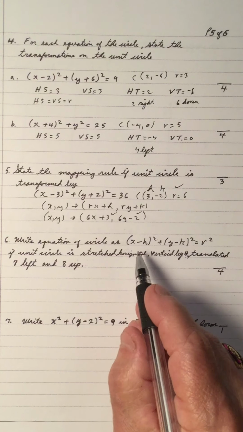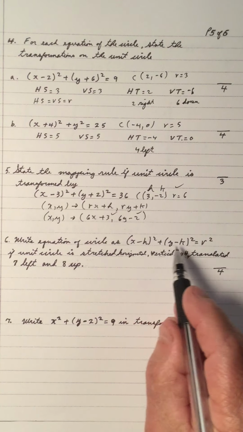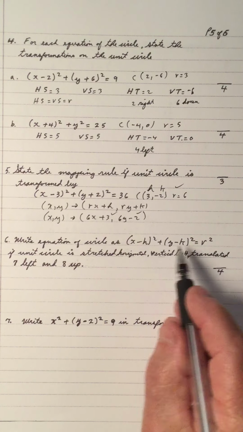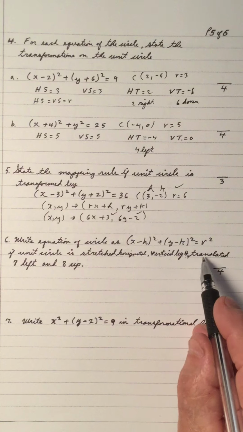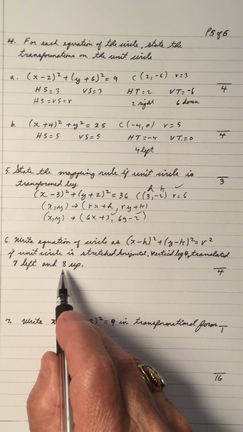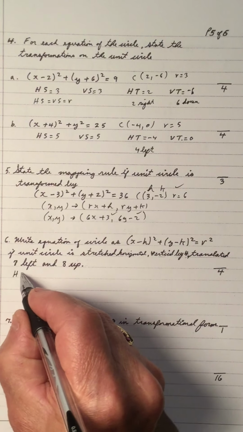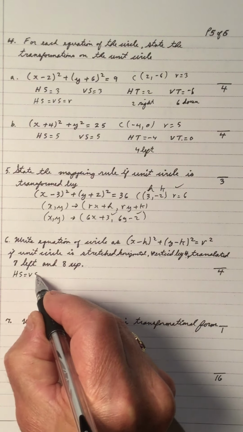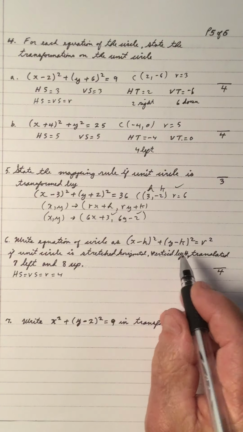Write the equation of the circle in standard center radius form, if the unit circle is stretched horizontally and vertically by 4 and translated 7 left and 8 up. So the horizontal stretch equals the vertical stretch equals the radius, which is 4.